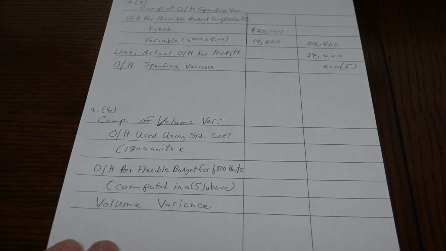And these are the standard costs. Well, fixed cost per unit, standard, is $10. Variable cost is $8.